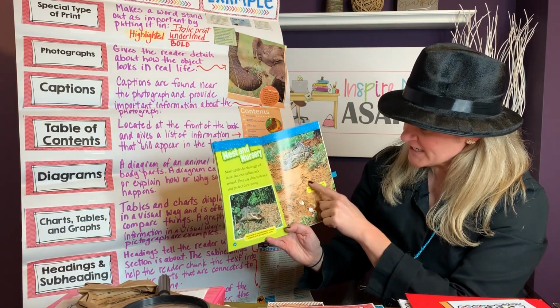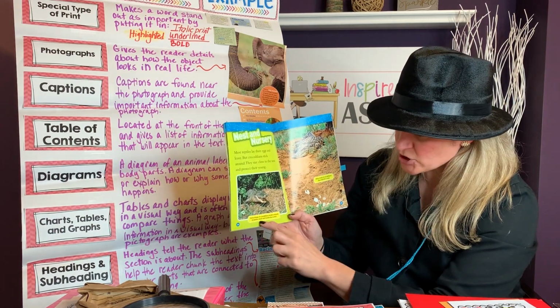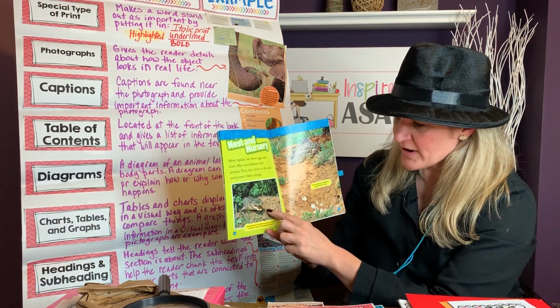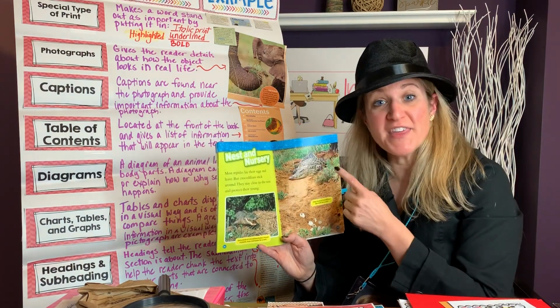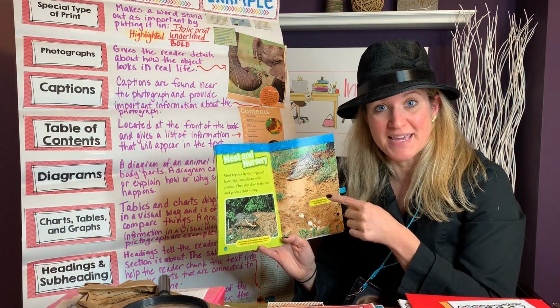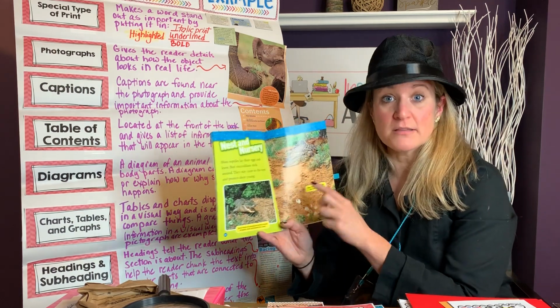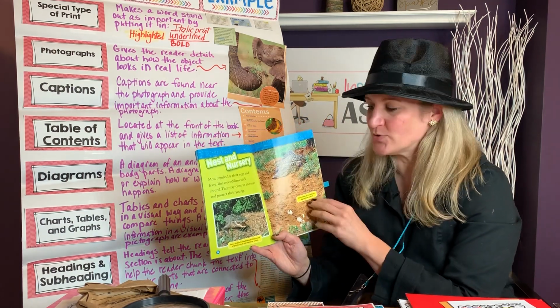If I read this yellow caption right by the photograph, I am going to learn more information about what that photograph is trying to teach me. I would then read aloud those captions to my students.